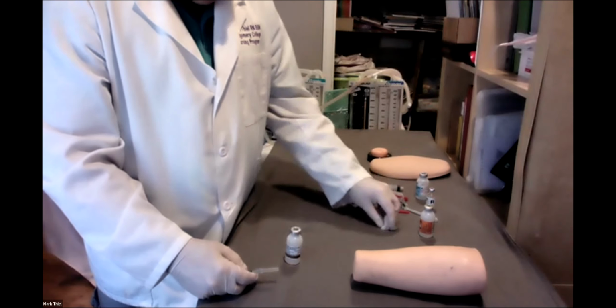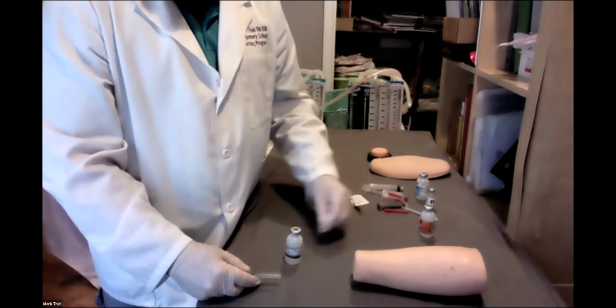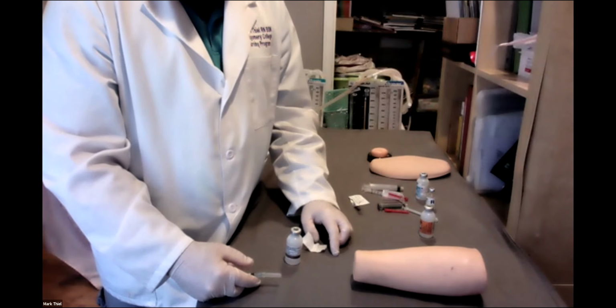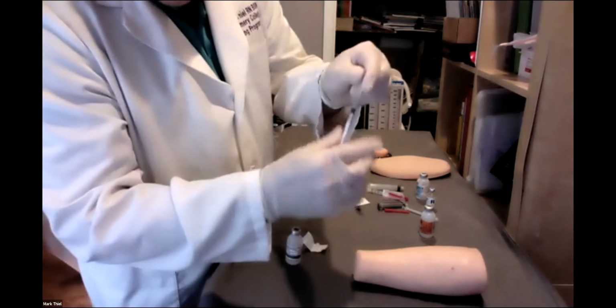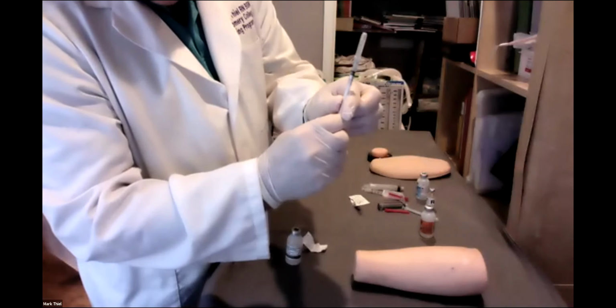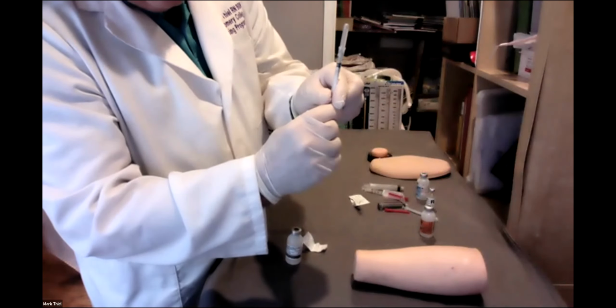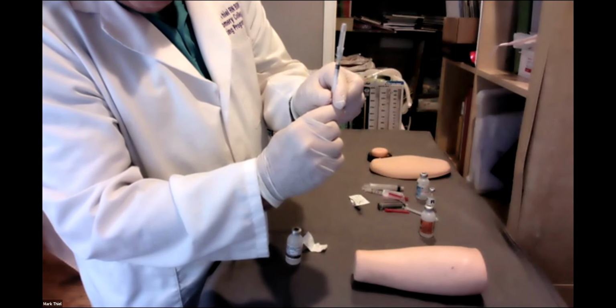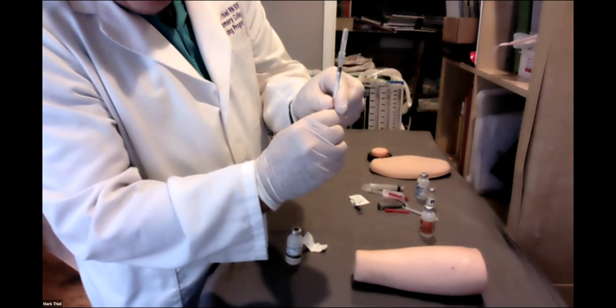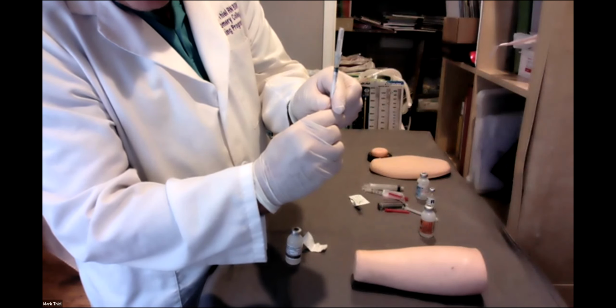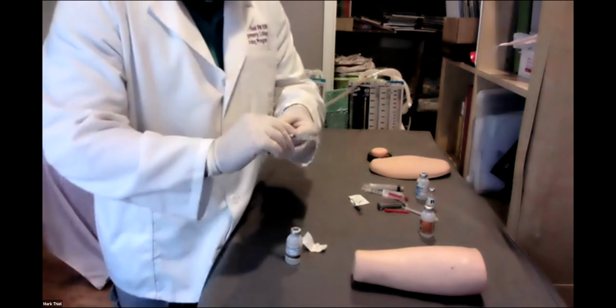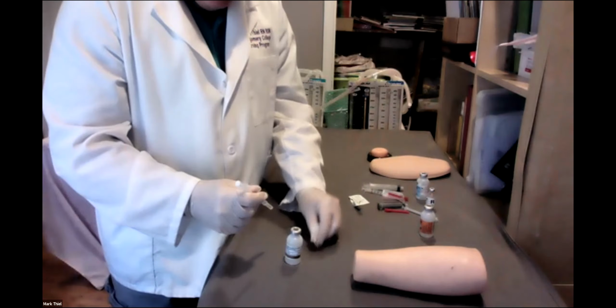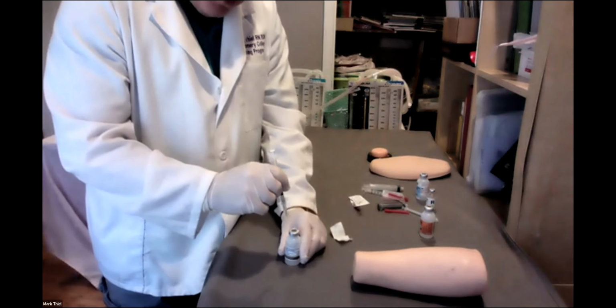Alrighty. For our hub, what do we do first? You can leave your cap on. Draw air to the 0.1. Very small dosage, isn't it? I scrubbed.